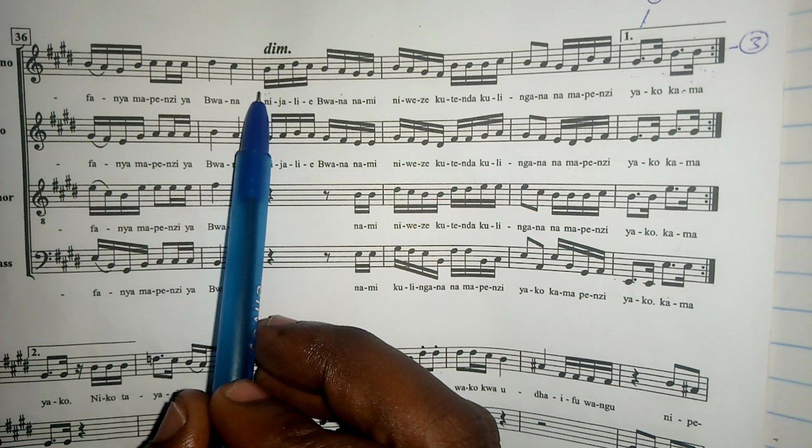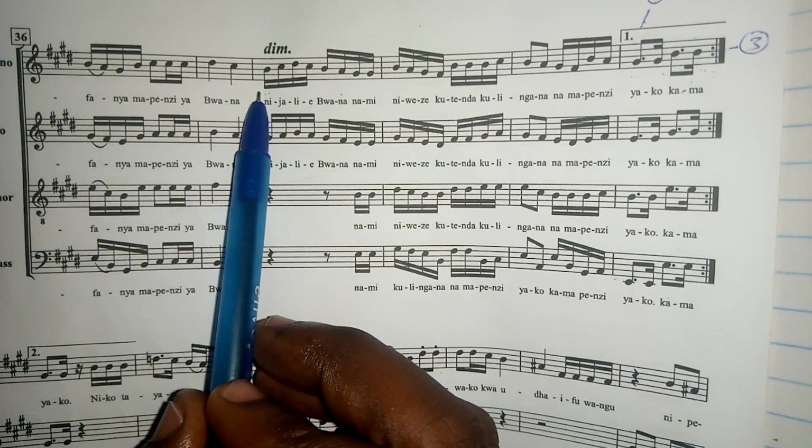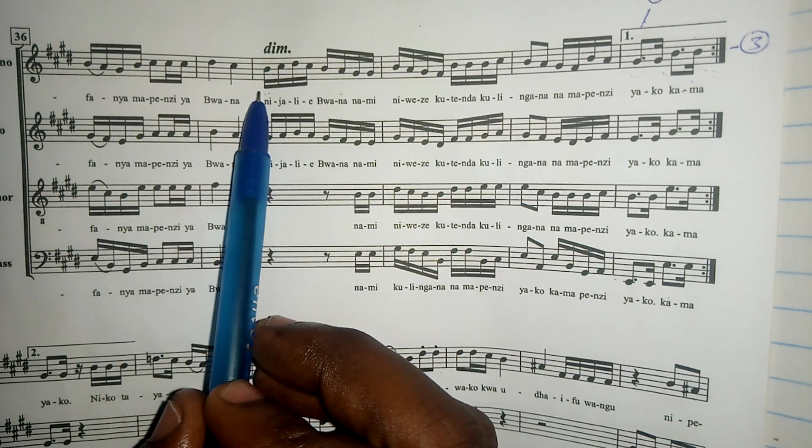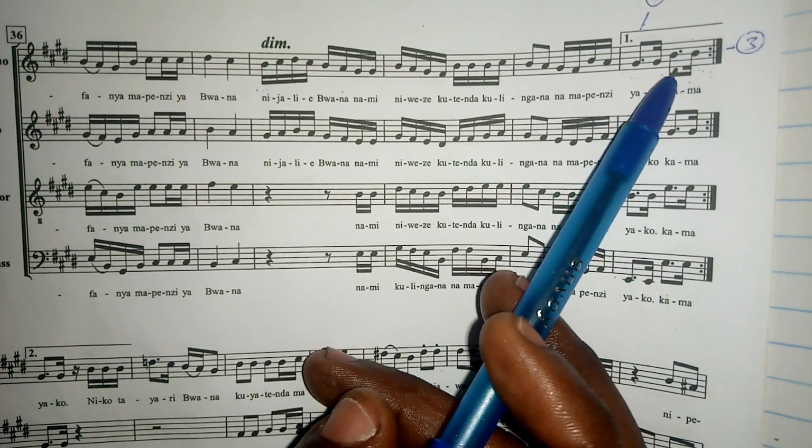So from this point is so la di la so fa mi so fa mi re so la so fa mi re so fa mi so. That is it.